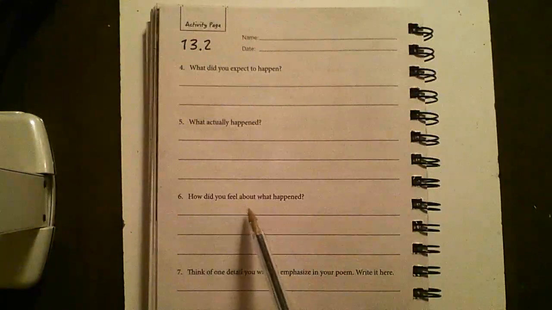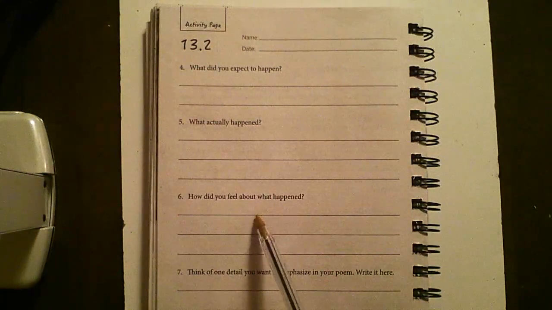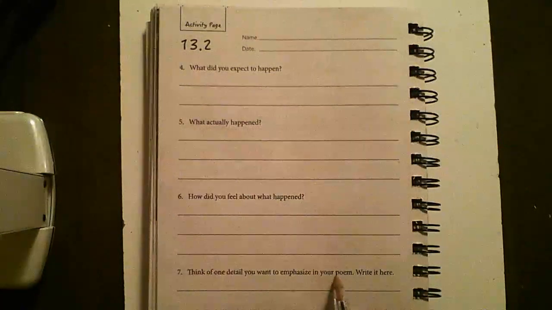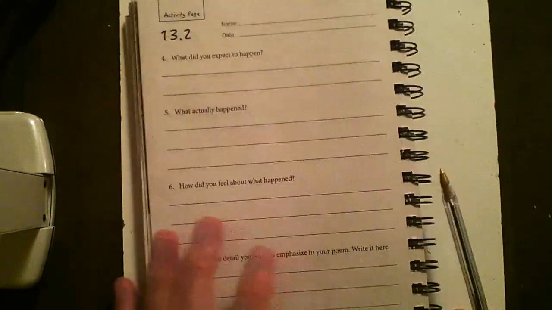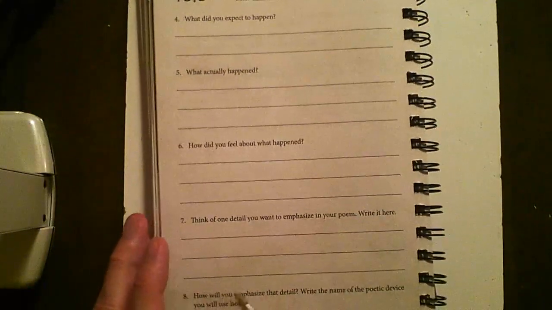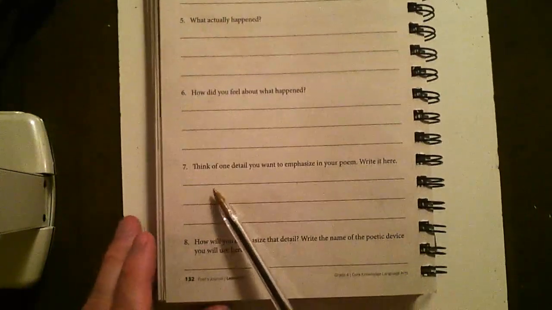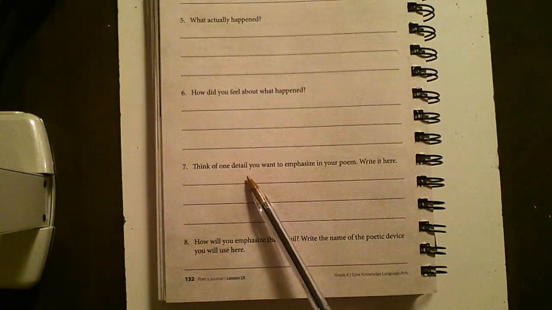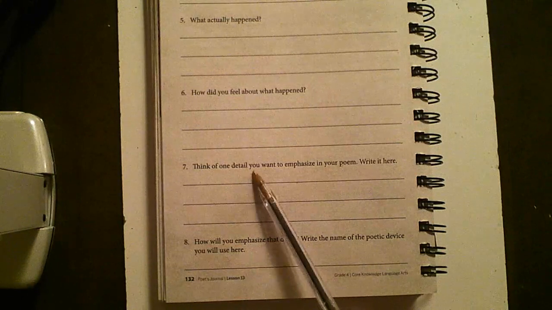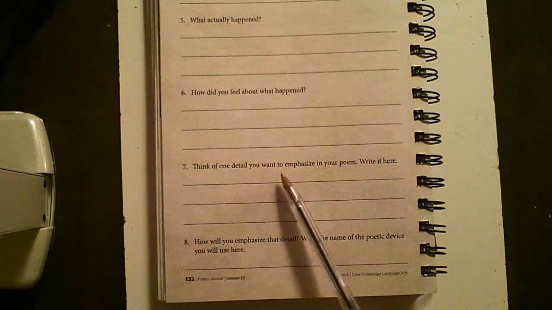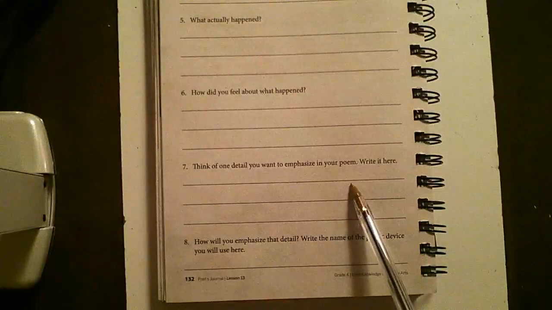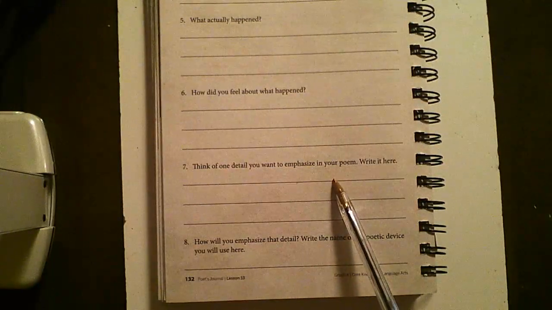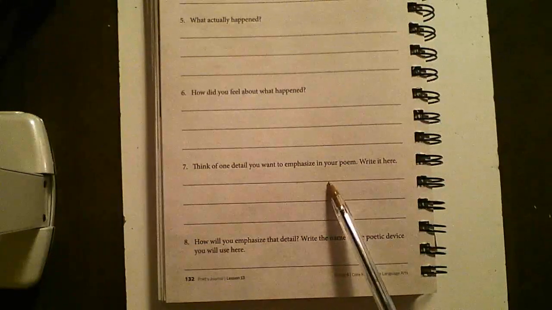How did I feel about what happened? I could say I felt very disappointed. And then think of one detail you want to emphasize in your poem and write it here. I'd say one detail is that at one point we walked a really long ways, all up this long walkway that took a long time to get there to see these certain animals. And then when we finally got there, it was completely empty. There were no animals there. So we wasted all that time walking way up there. We didn't even see anything.